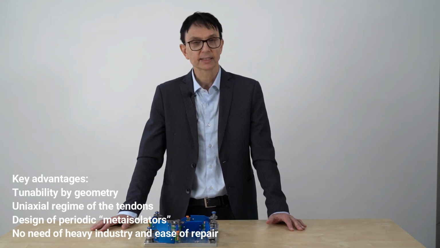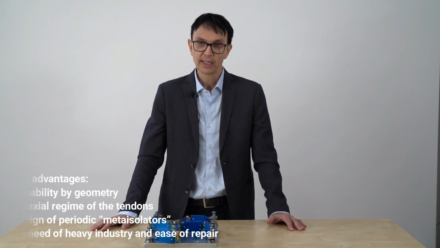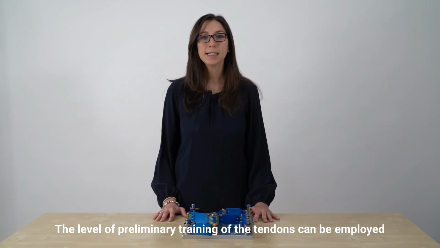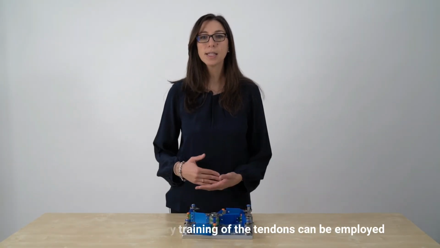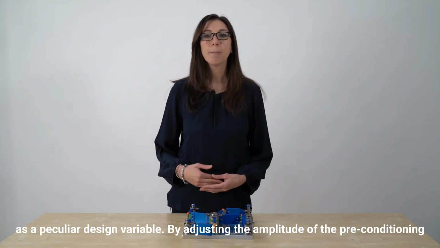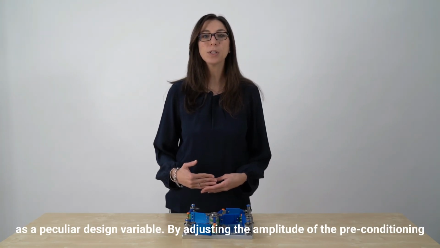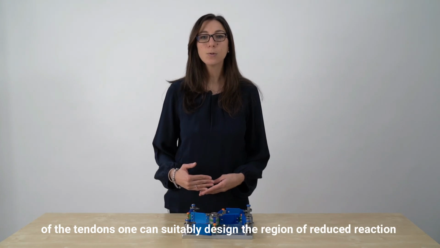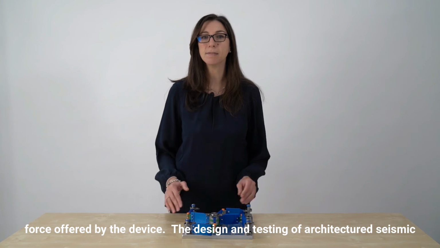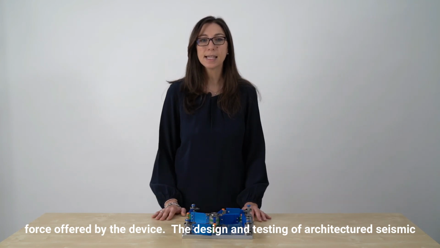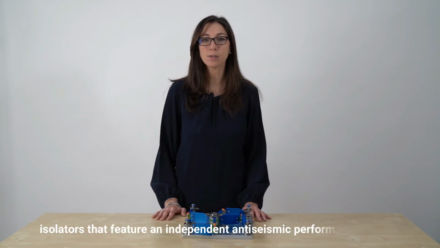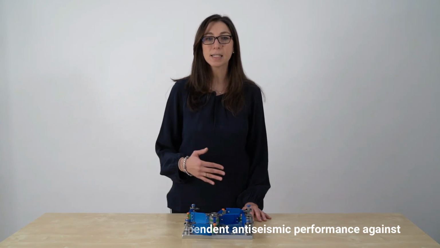In addition, the device does not require heavy industry and is easily repaired by replacing the tendons after an extreme seismic event. The level of preliminary training of the tendons can be employed as a peculiar design variable. By adjusting the amplitude of the preconditioning of the tendons, one can suitably design the region of reduced reaction force offered by the device.